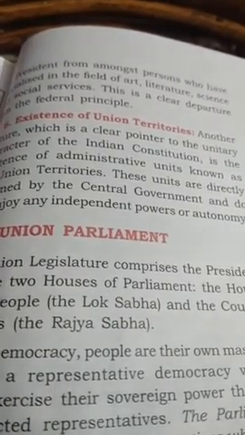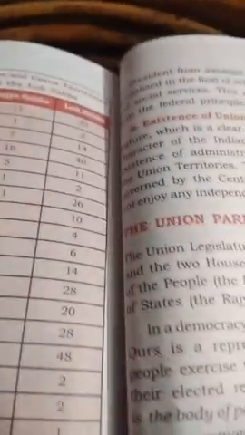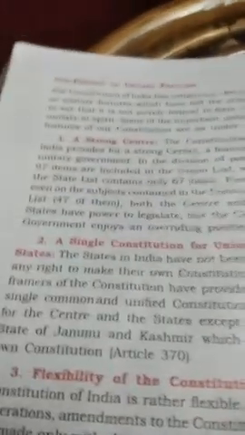So we discussed today the federal setup of India and the non-federal setup of India.